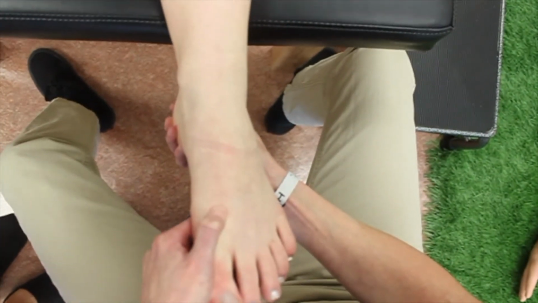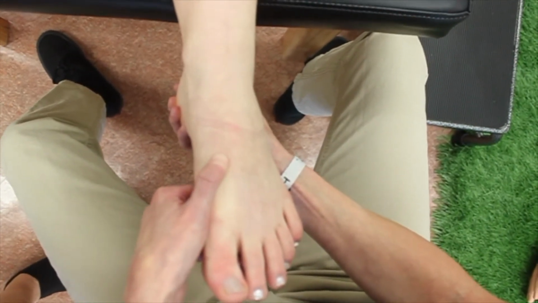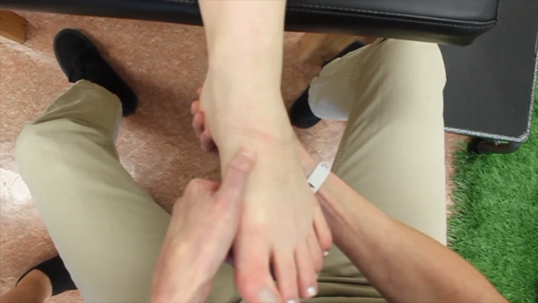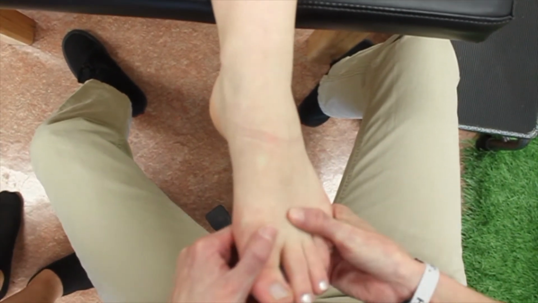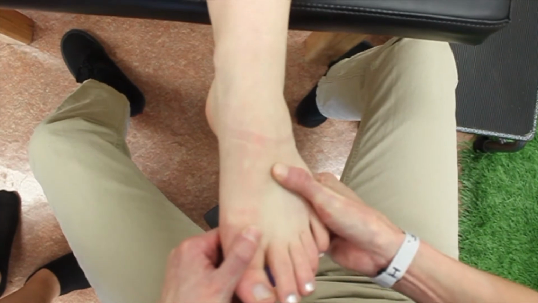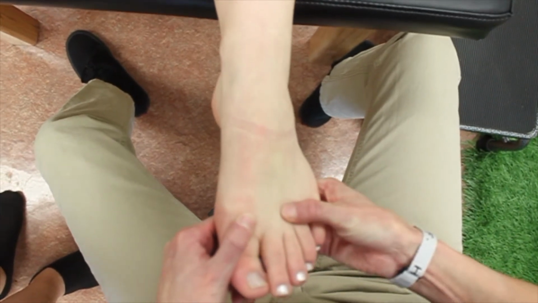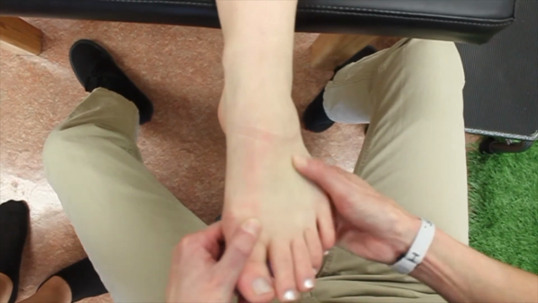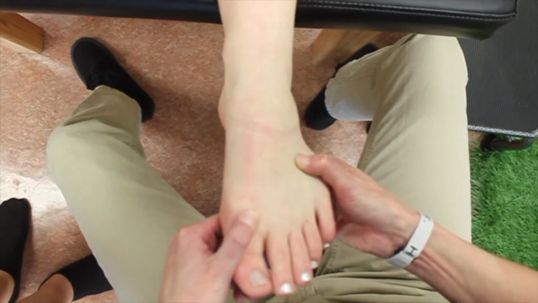And then you get the shaft of the metatarsal, and you'll palpate down just before you feel a drop off, and you'll get to the base of the metatarsal. And that will follow suit for each of the 5 metatarsals. You start at the head, palpate all the way down until you get to the base of the metatarsal for each one.